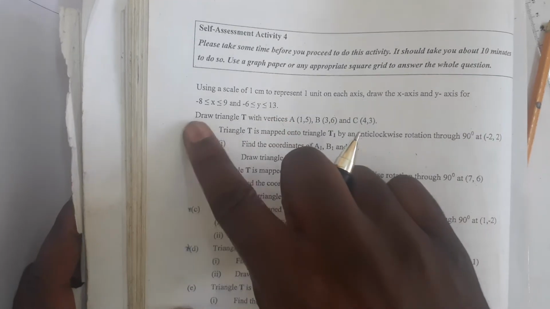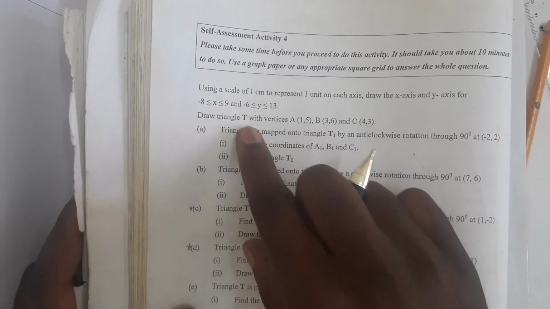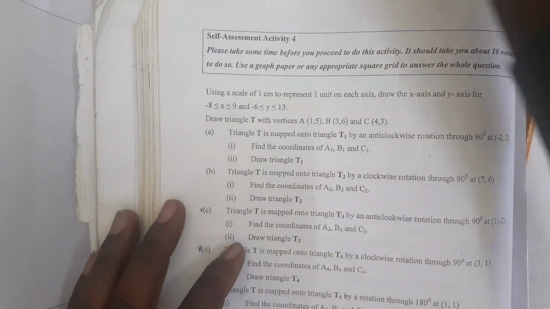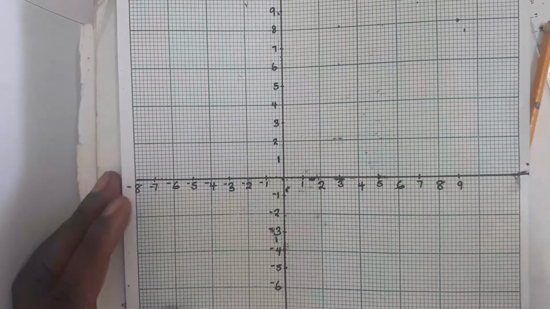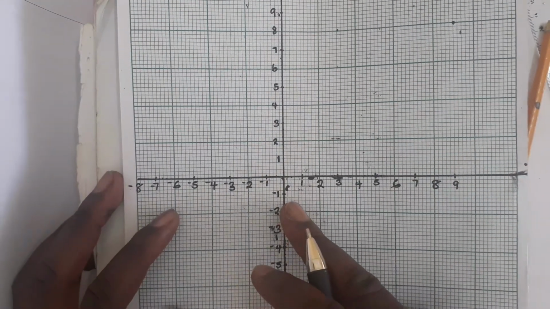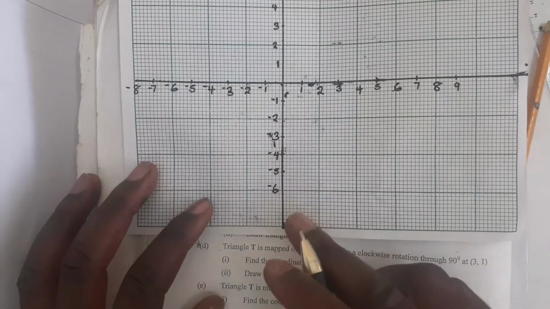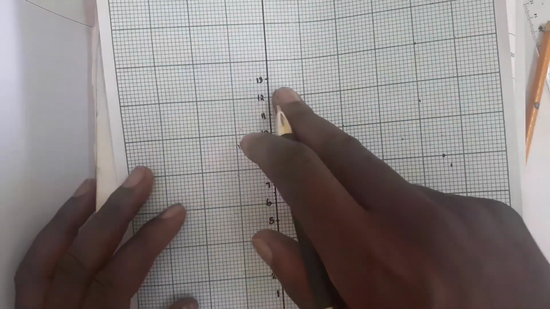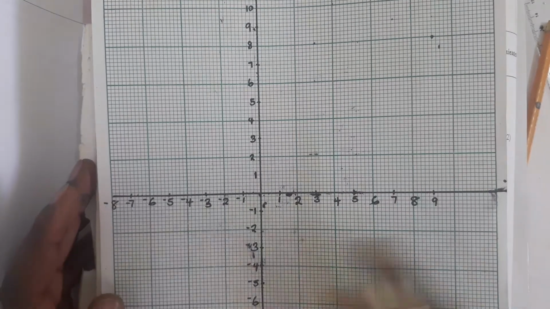The x-axis must run from -8 up to 9, whereas the y-axis must run from -6 up to 13. Then draw the triangle T with the vertices A. So this is what we are supposed to do. I have done what they want us to do. This is 1 centimeter to 1 unit. For the x-axis, -6 up to 13. For the y-axis, -8 up to 9.